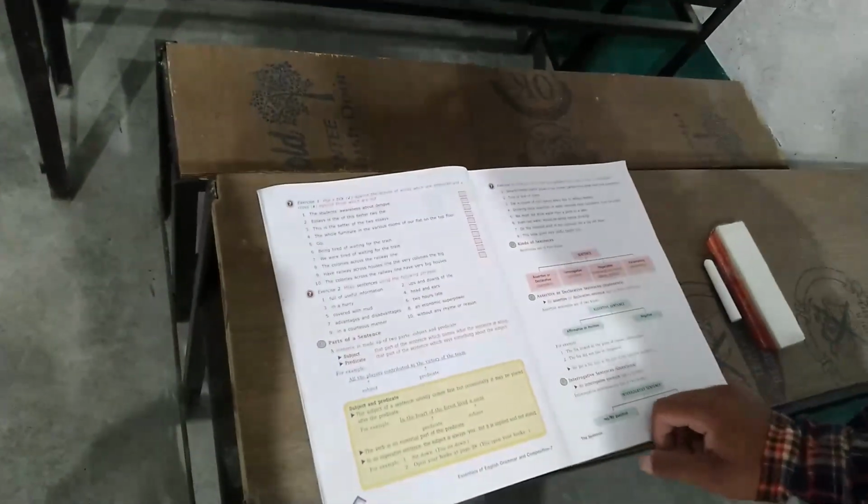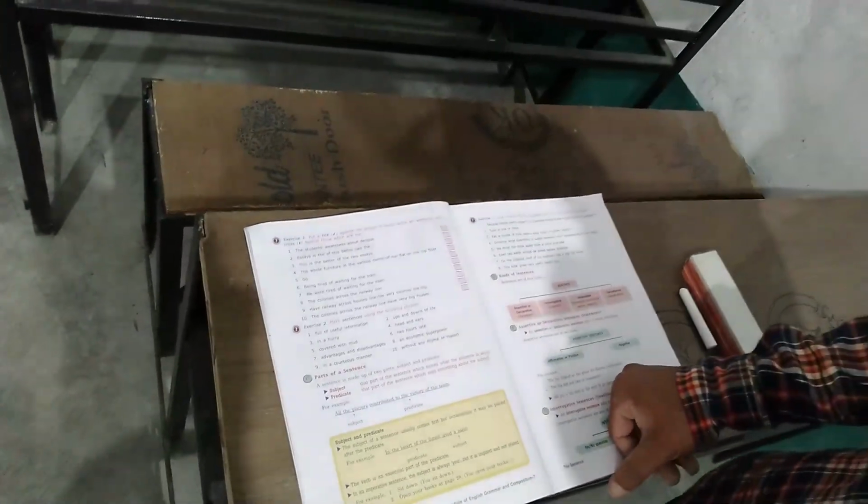Now number 5. Go. Go means it's ordering someone. Just go. It is giving a complete sense. That means this is an imperative sentence, and we know very well that in imperative sentences the subject is always you. That means you must go. The sentence is you must go. That means this is a sentence. We will give here a tick.